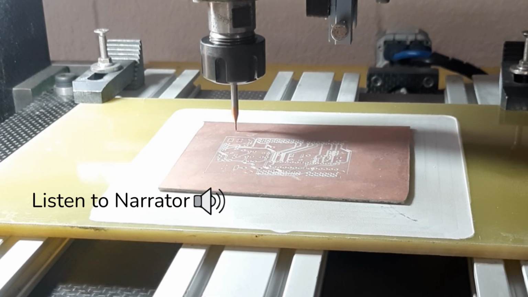Slotting operation. The 1 mm end mill is loaded. I'm finding the Z0.